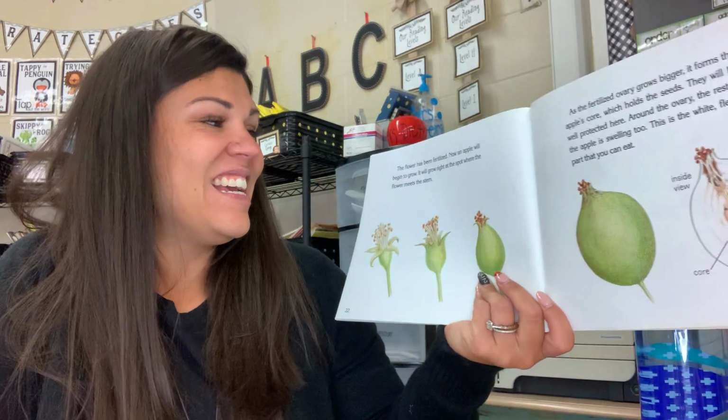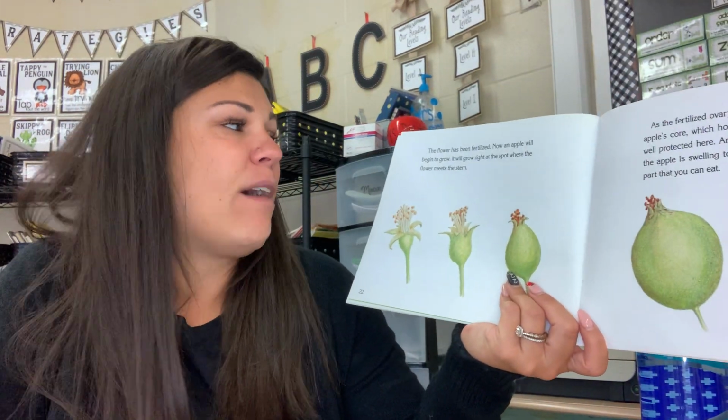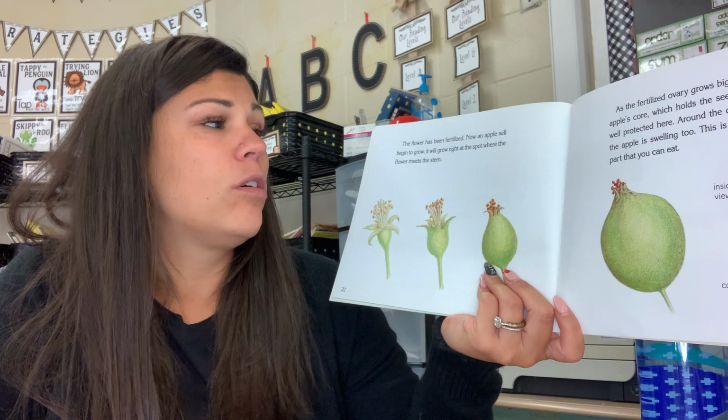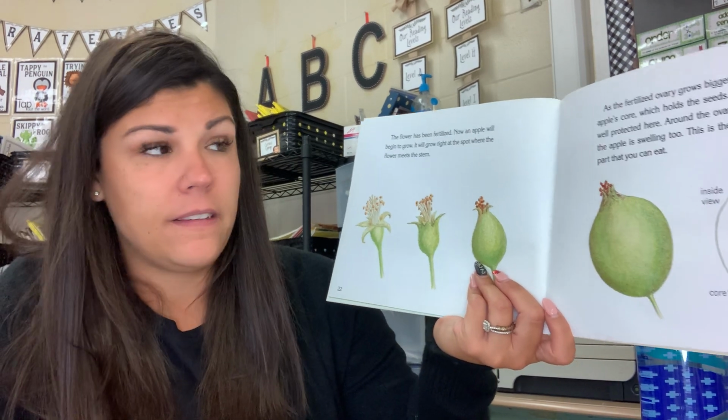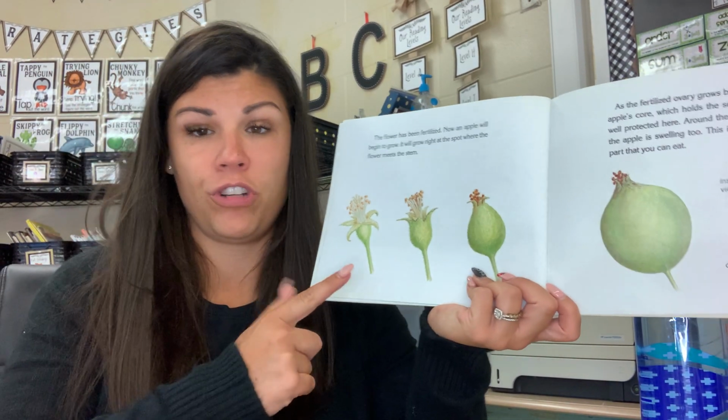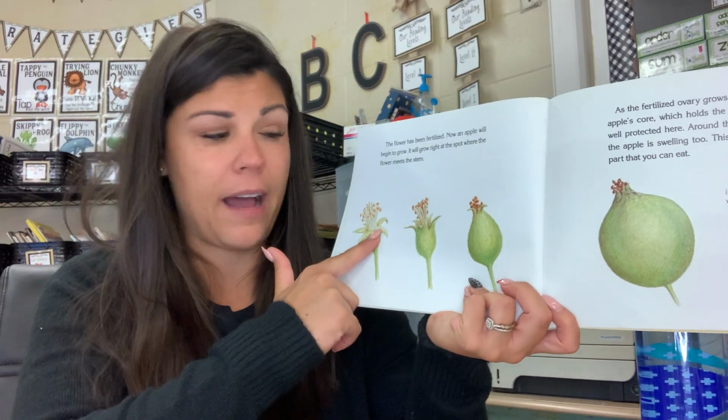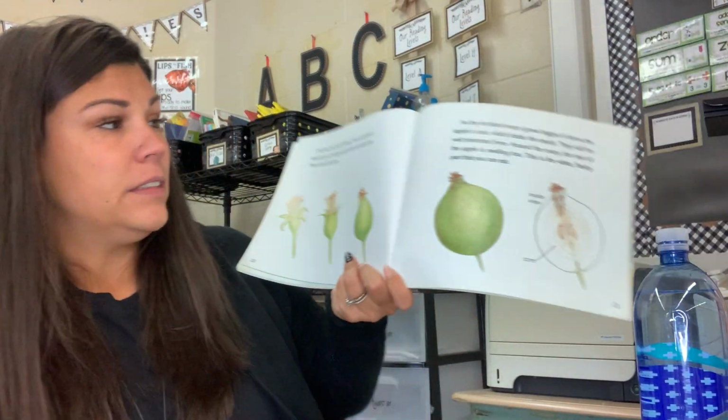Call it out. Good. I hope that everyone's saying that basically the green apple is going to start. Good job, everyone. Okay, the flower has been fertilized and now an apple will begin to grow. It will grow right at the spot where the flower meets the stem. Okay, and I love these illustrations. They kind of show how it goes from flower to apple.